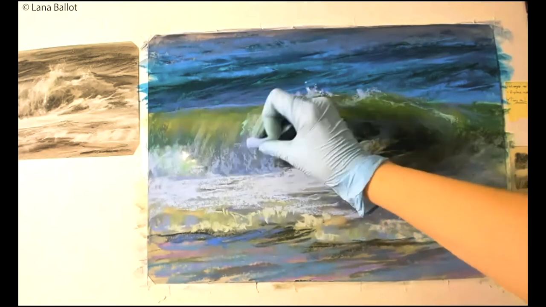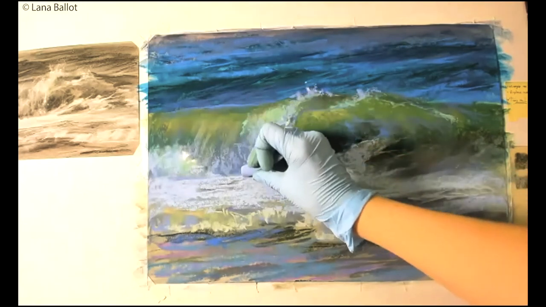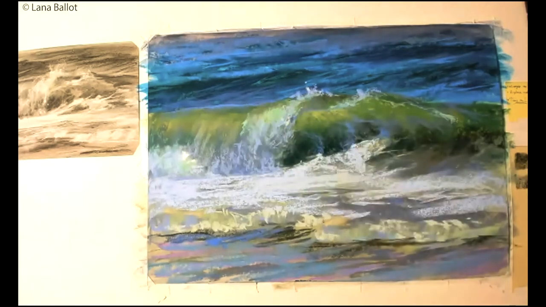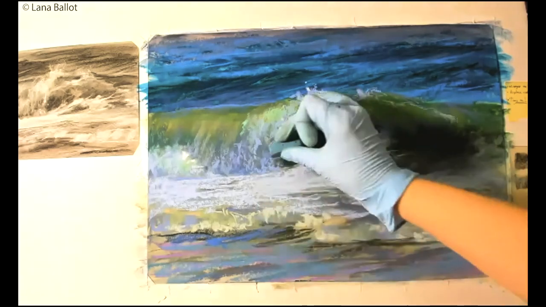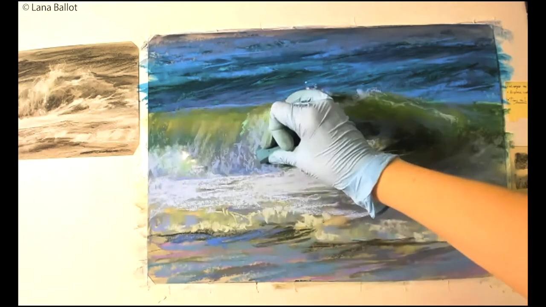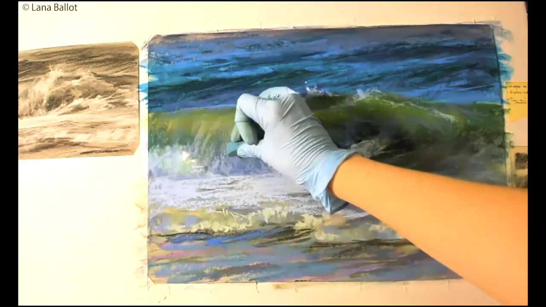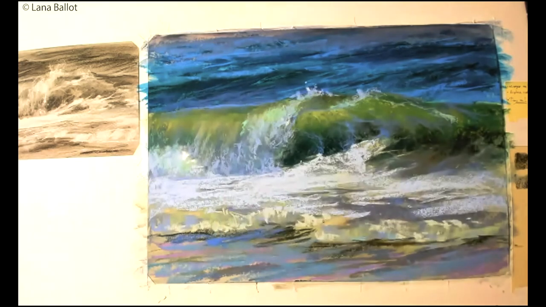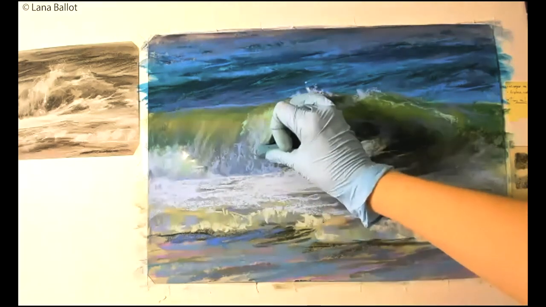Let's bring a little bit of that texture so it's not sitting as a flat gray area. I would normally combine some colors like that with a little bit greener colors, just to give it a bit more of that iridescent look.